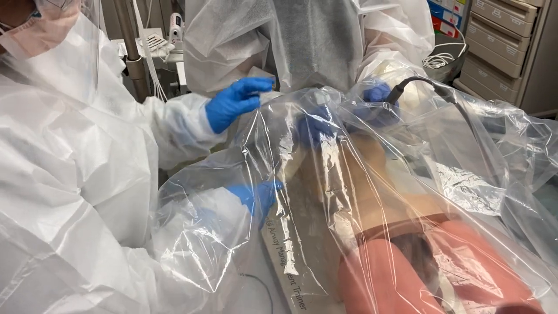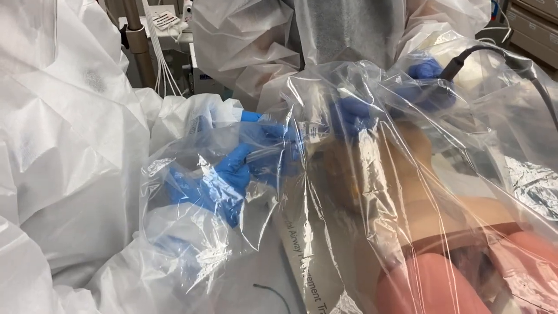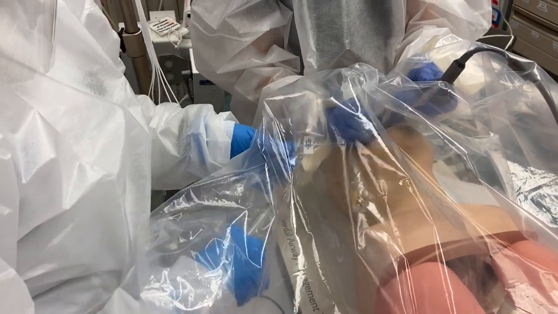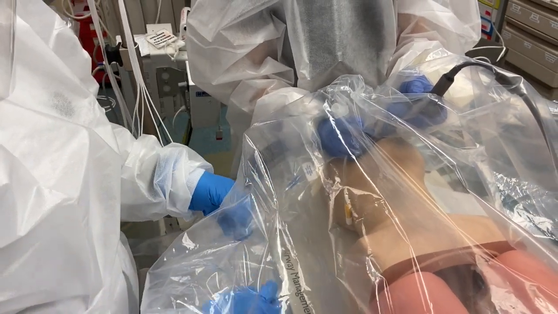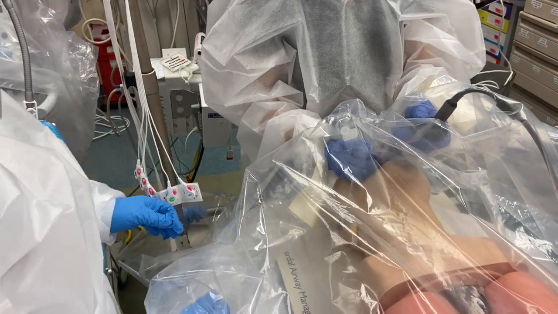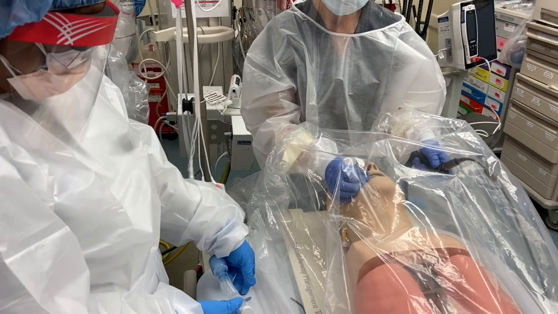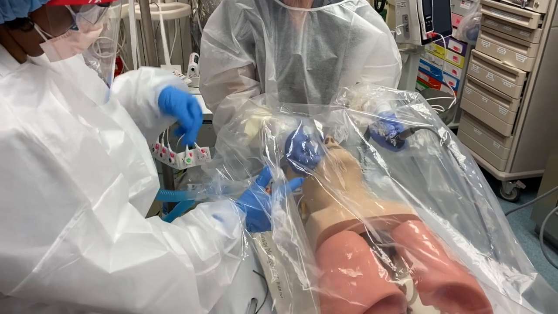After the stylet is removed, the cuff is inflated. The respiratory therapist will then connect the patient to the vent. Notice the HME filter. Not pictured is the end-tidal CO2 adapter, which should be connected.